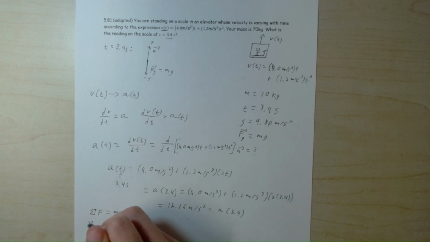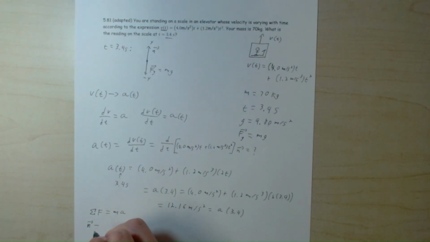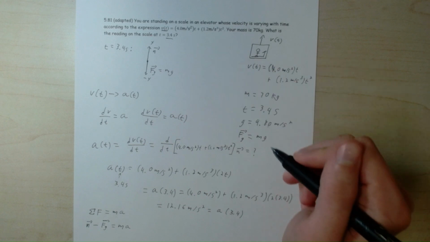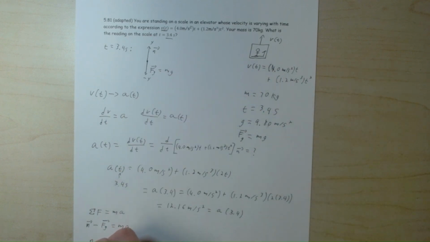So n, and then in the negative y direction, we have Fg. So this is going to be minus Fg equals mass times acceleration. And we know that Fg equals mg, as labeled here and here. So n minus mg equals ma.